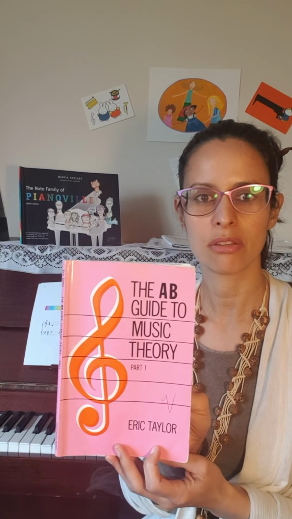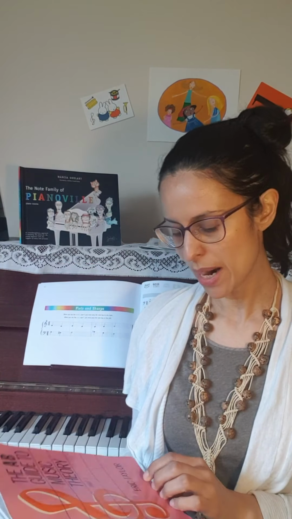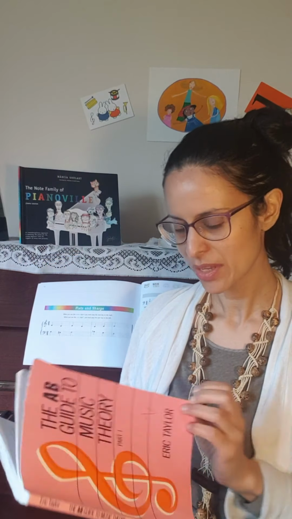So let's look now at the ABRSM Guide to Music Theory, Part 1 by Eric Taylor. On page 11, when Taylor is talking about pitches, he says about the sharp: the sharp sign always raises a note a semitone, and the flat sign always lowers it a semitone. White notes on the keyboard can also be written and named in different ways. And then he gives some examples. So we're talking here about semitones, not about black or white keys.